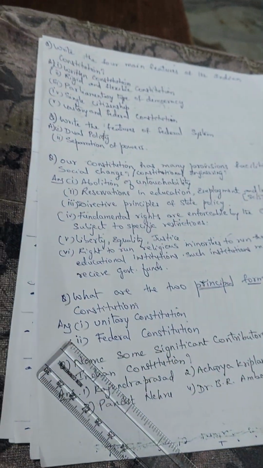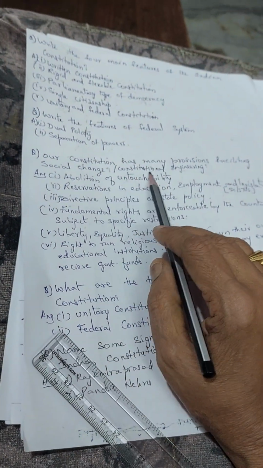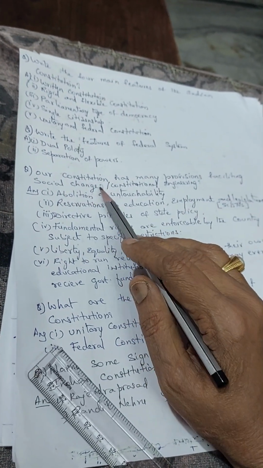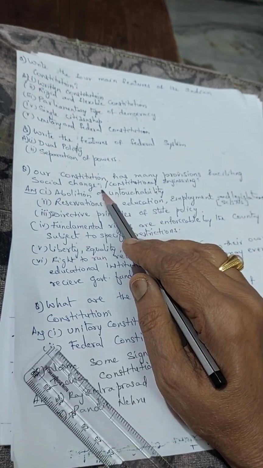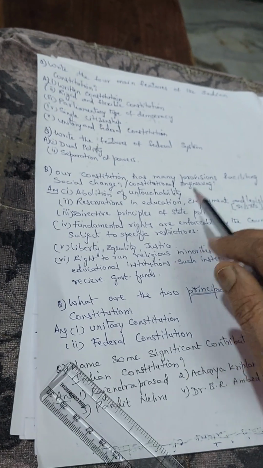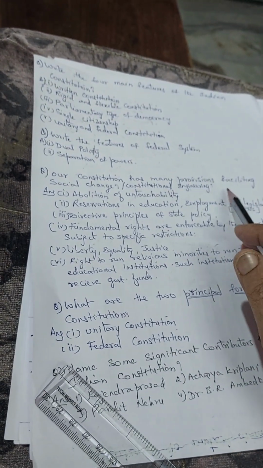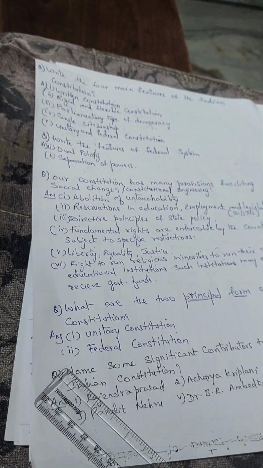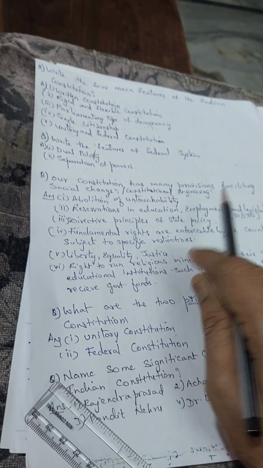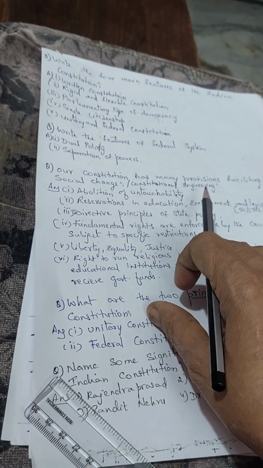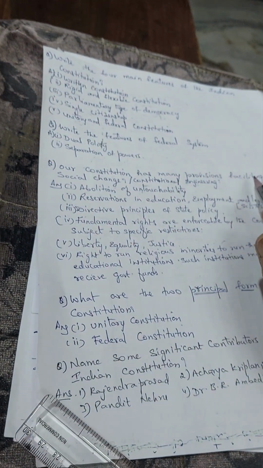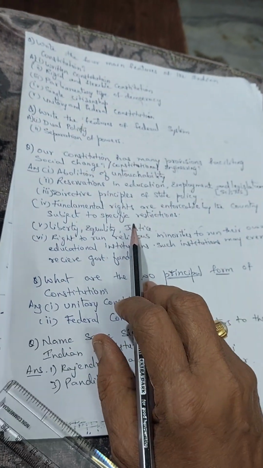And the next question we'll see. Our constitution has many provisions facilitating social change. What are those provisions? Or otherwise, constitutional engineering. Engineering means some mechanism will be done, children, to repair some vehicle, right? Or whatever it is. Repairing, we can say engineering. Like that, repairing the society, the provisions which have been given are written to bring a social change in the society.